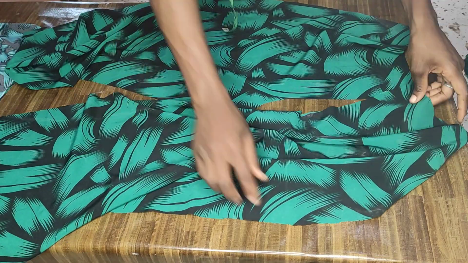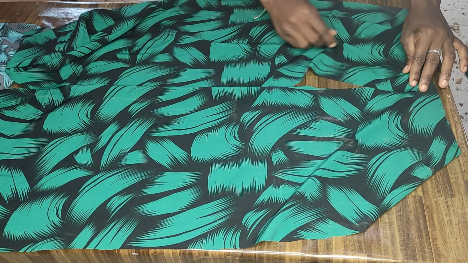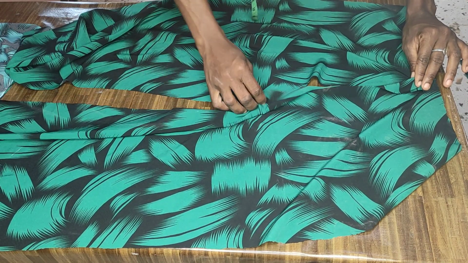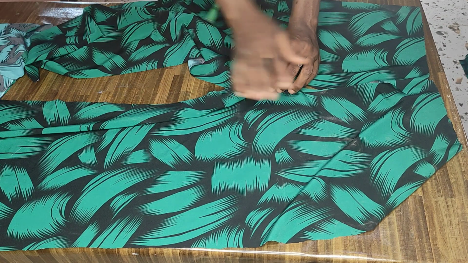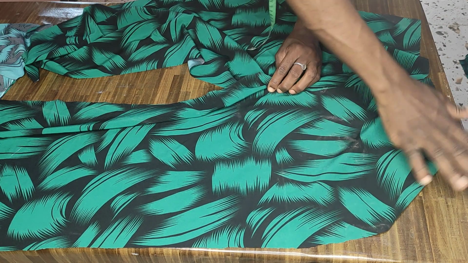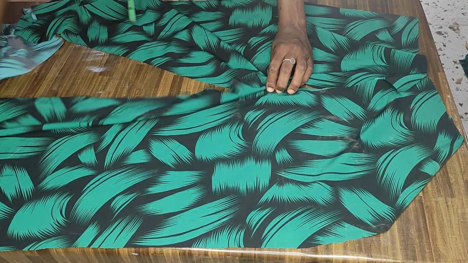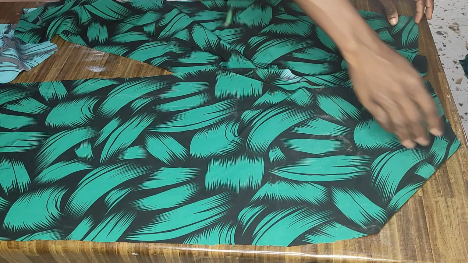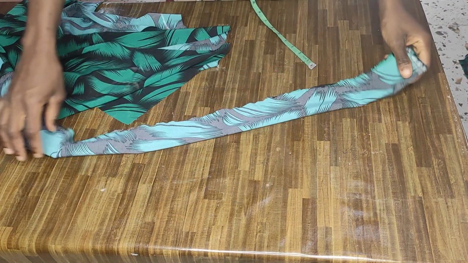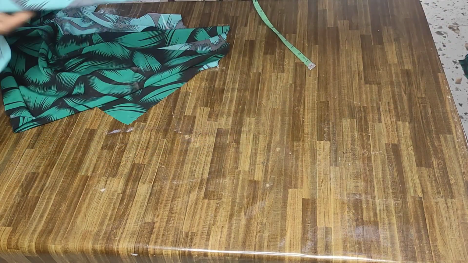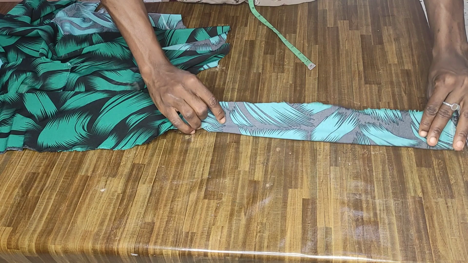You're going to have something like this when you join it together. You will have something like this. So once you do that, you take the back and this together and place it and sew at both sides, and also this way. You sew it like that. So once you are done joining them together, the next thing you will do after joining that is to get a long strap like this and fold it together.